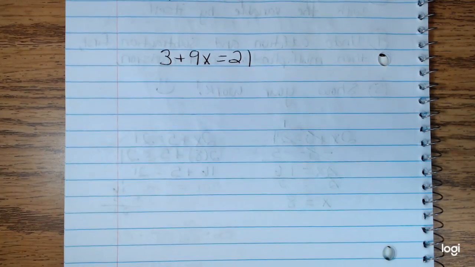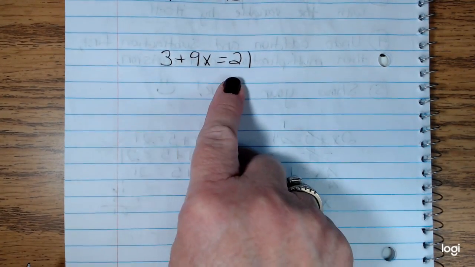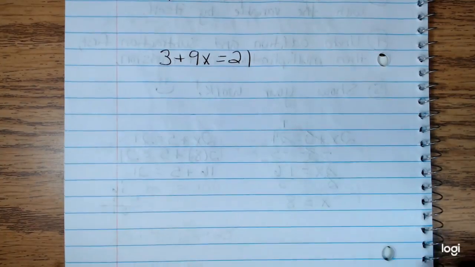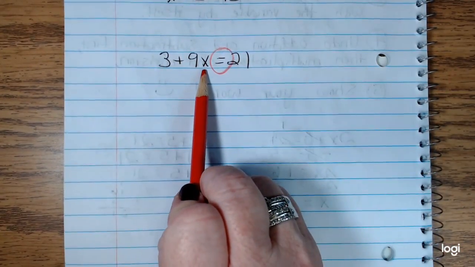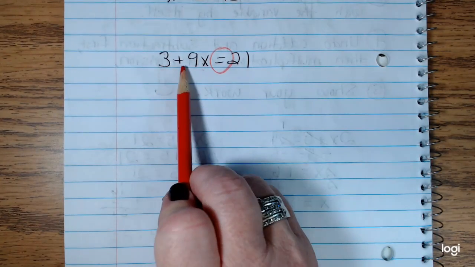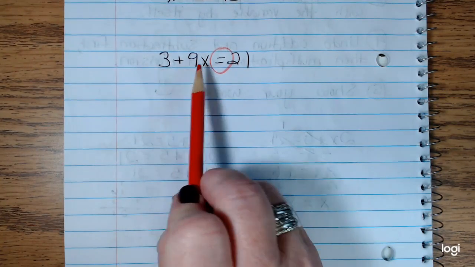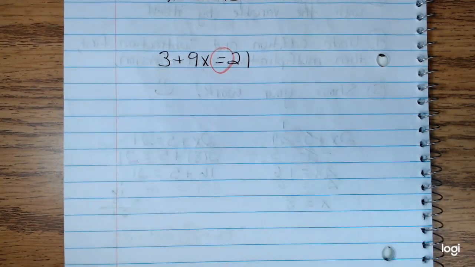All right, well, I want to keep doing some more sample problems. Here's my next equation. 3 plus 9x equals 21. I find my balance. I find my variable. It is not by itself over here. It has a 3, and it's multiplying by 9, so I need to get rid of it. Well, let's see. What am I going to get rid of first? Well, I do addition and subtraction first.